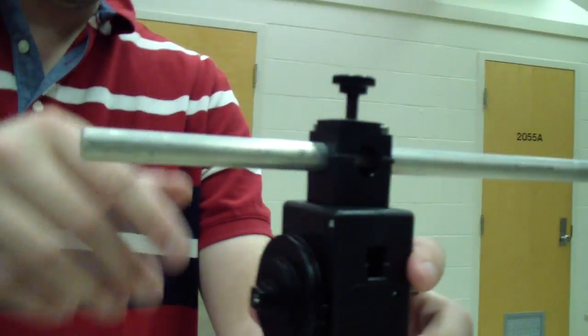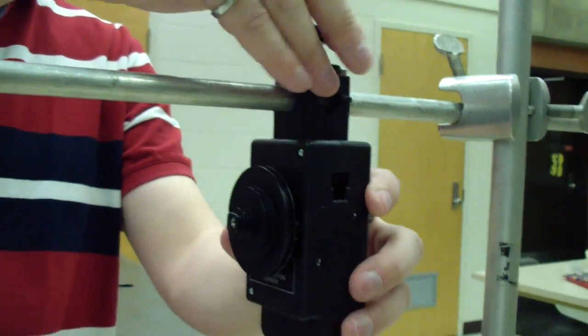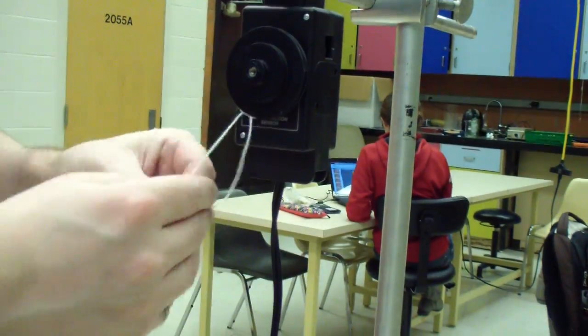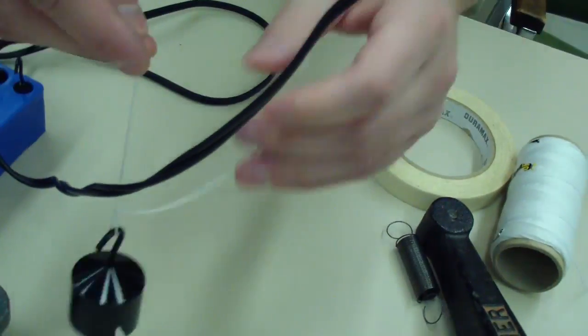Begin with a stand and bar and attach the rotary motion sensor. Cut a string to an appropriate length and tie it around the sensor. Tie the other end to a mass.